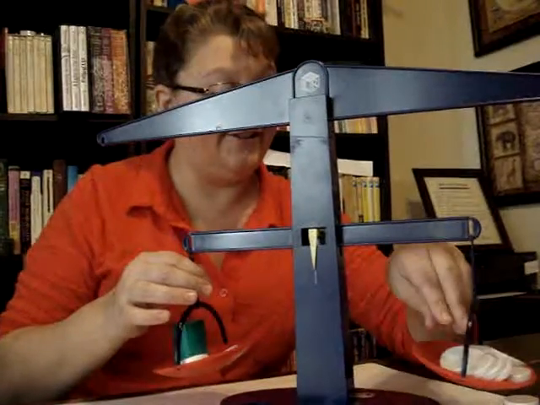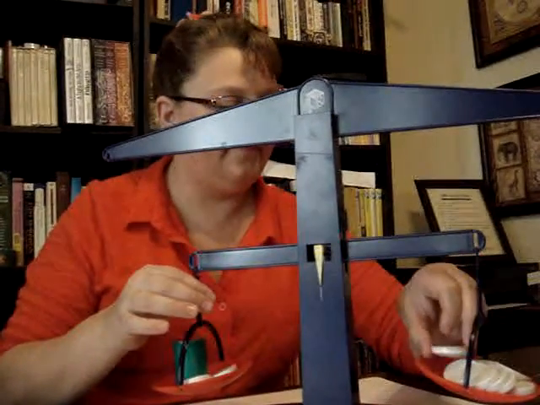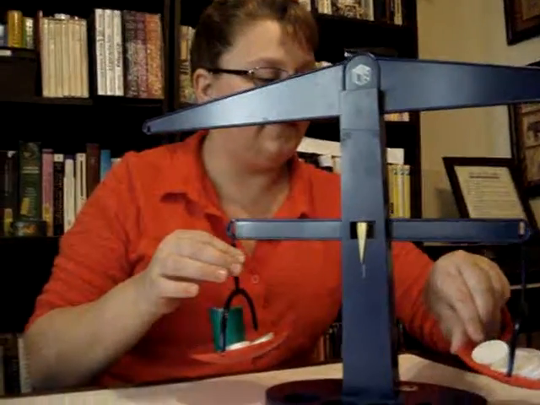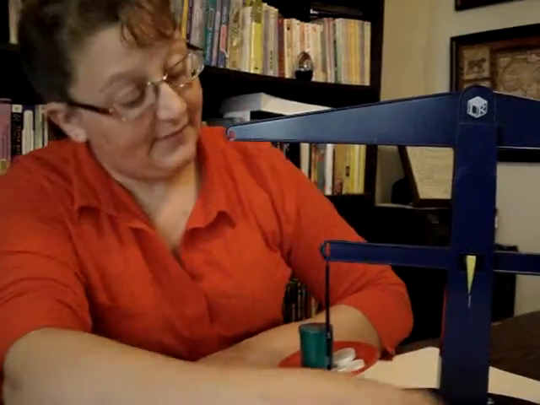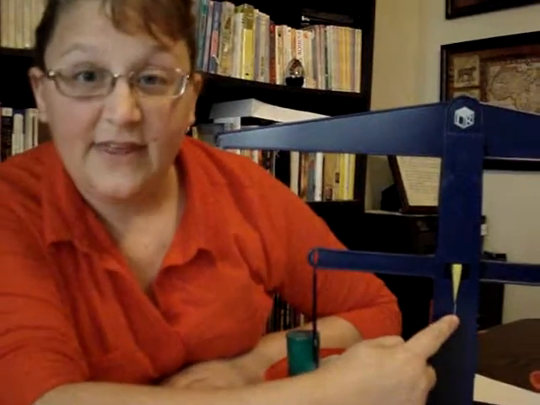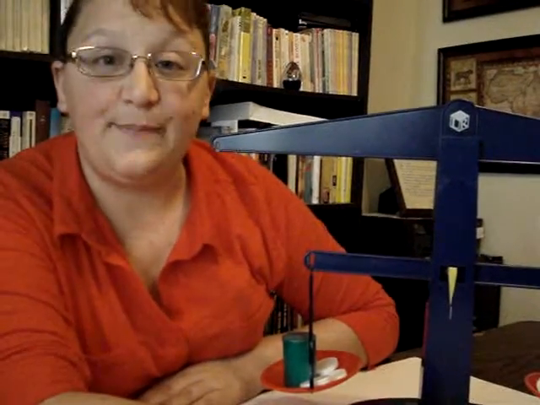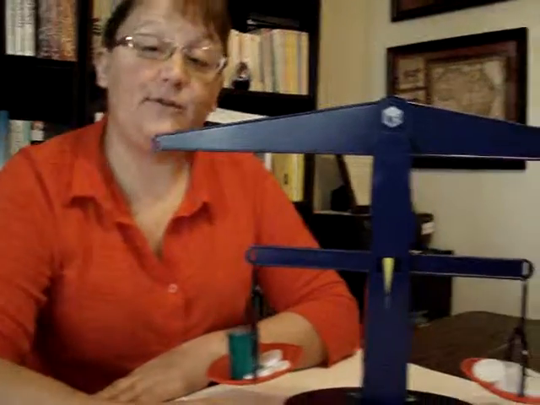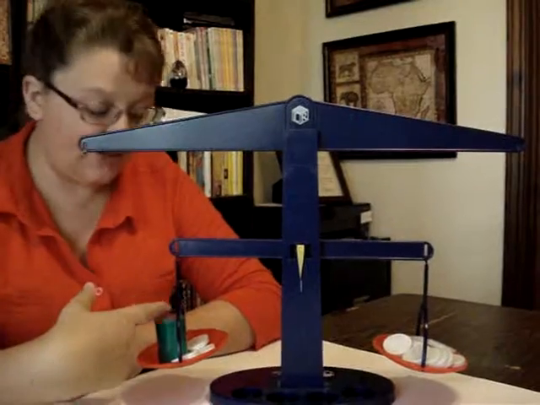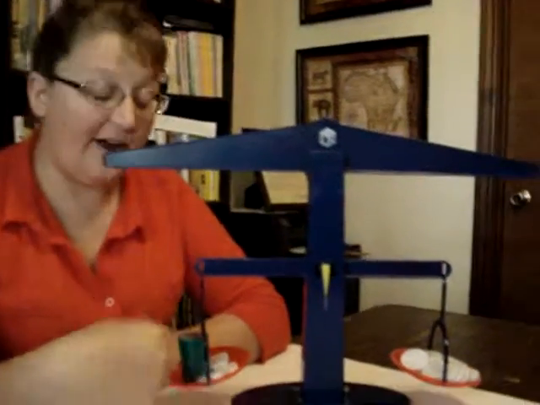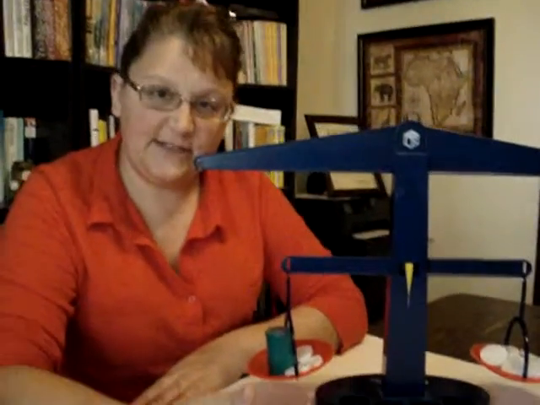Don't want to stay on there, do they? Now, we know that our equation is an equation. It's equal. It's balanced. See? The yellow pointer indicates that it's balanced. We know it's equal. But we still don't know how many counters are represented by our x. So how are we going to solve that?